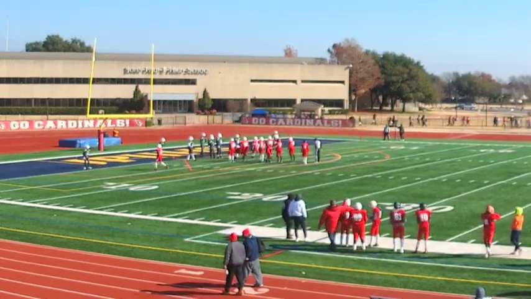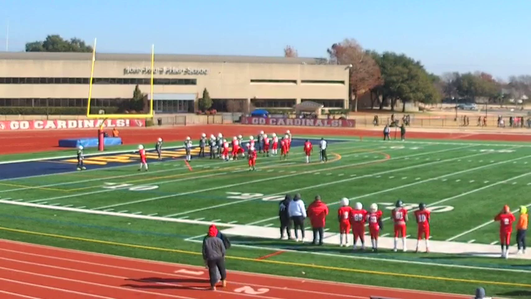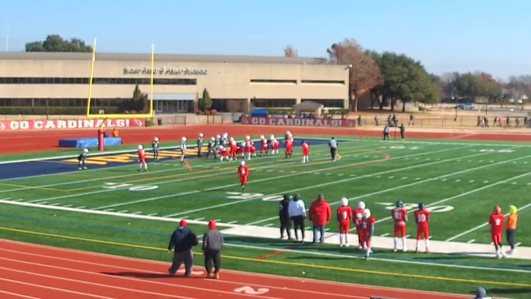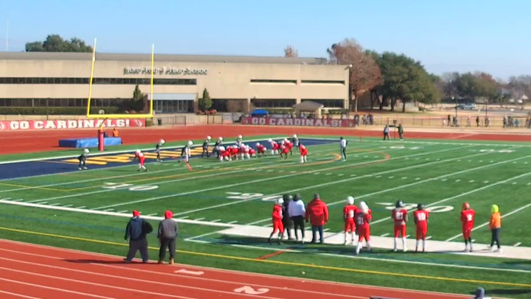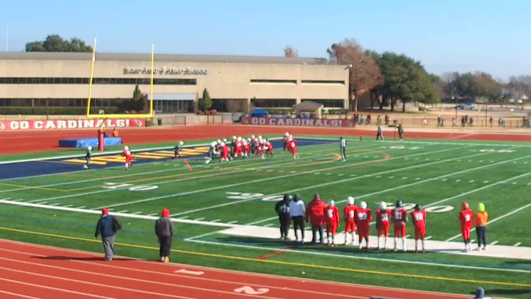Speaking of daylight, it is a beautiful day here. The best day we've had. I'm telling you, I go outside, it feels like it's 90 degrees compared to the weather that we've had the first couple of days of the tournament. So beautiful day here for football.